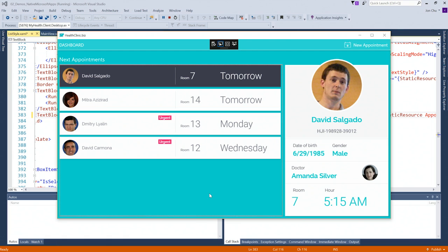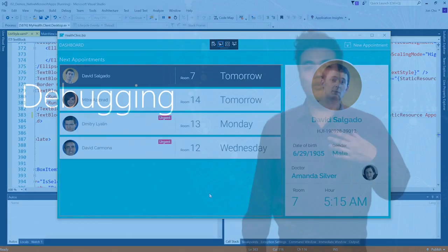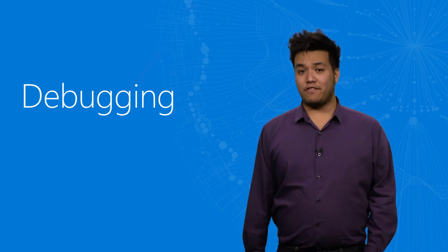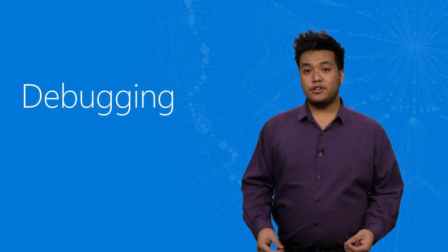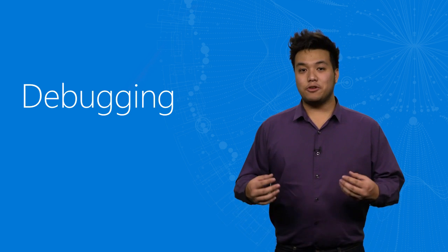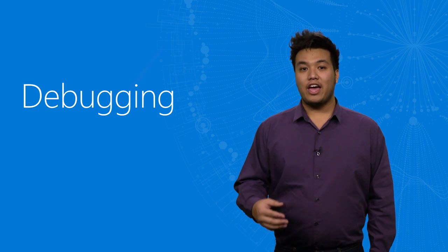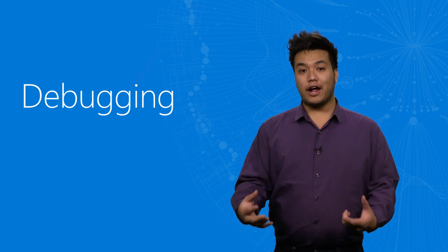XAML Edit and Continue makes it easy to make tweaks to your UI and have it immediately reflected. These changes stay in your code after you stop debugging and are persisted after you save. Debugging XAML is made easier and faster with Visual Studio 2017. So what about other areas of debugging? We know that debugging is a major part of your development process. With Visual Studio 2017, we're introducing some new features to help you step through your code and better diagnose and solve issues with your apps.